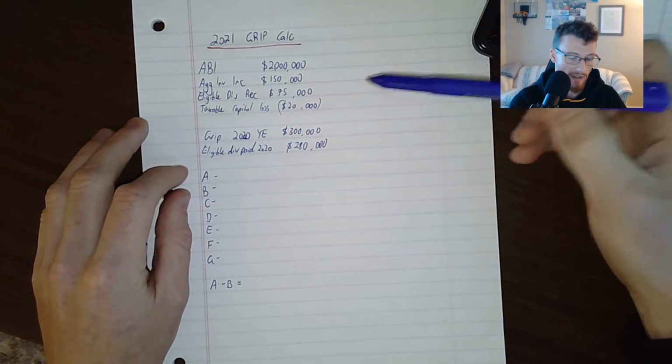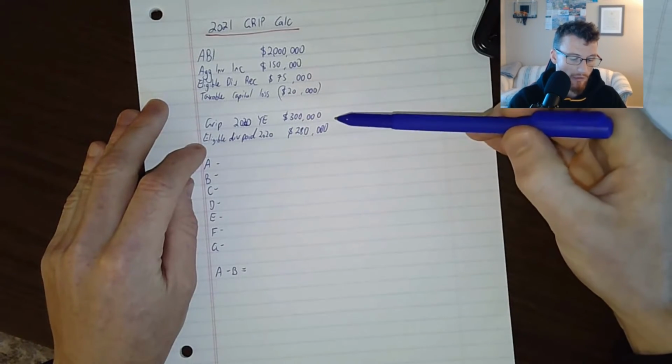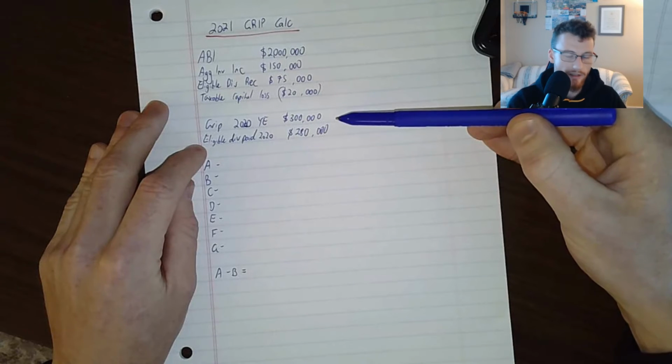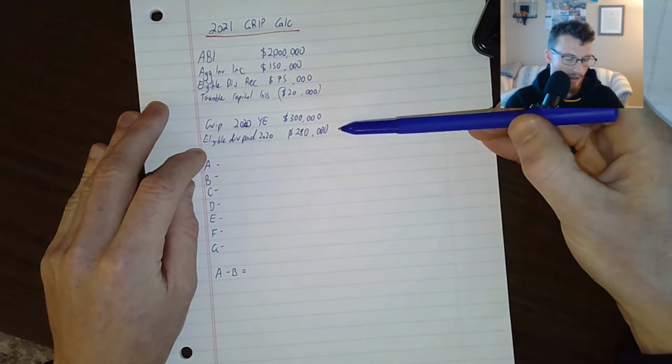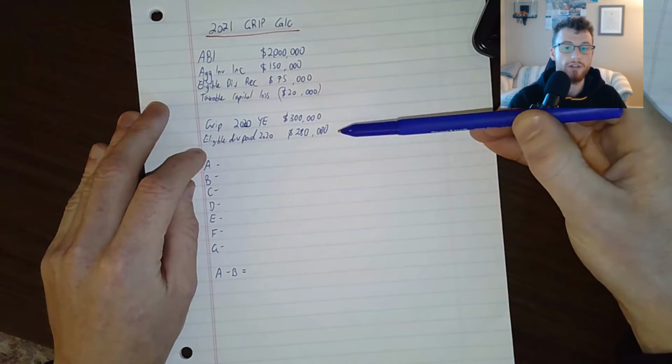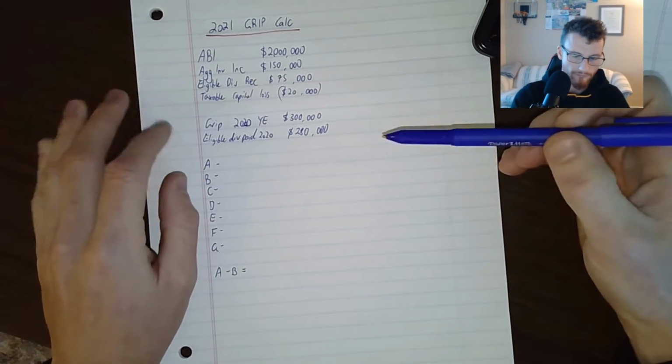We only recognize 50%. The GRIP at the year end 2020 is $300,000, and an eligible dividend was paid of $280,000 in the prior year.